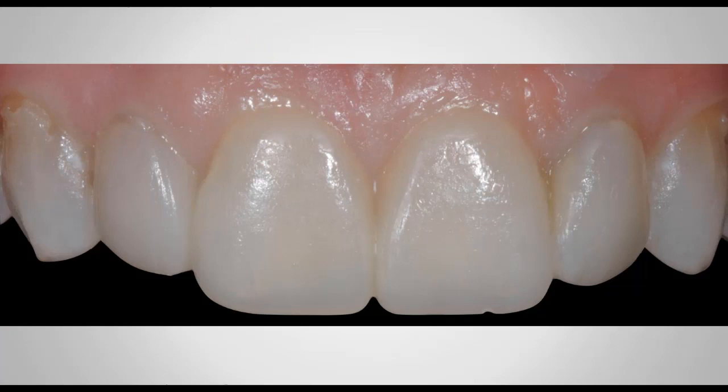Then I remove the clear triad, leave the clear PVS, cure one more time, 20 seconds per tooth. Then I remove the clear PVS and go directly onto the flowable composite and cure one more time, 20 seconds per tooth. And this is immediately after removal of that clear PVS. You can see that this is completely polymerized, and look how thin the flash is. Very easy to identify, very easy to follow the gingival margins of these teeth.